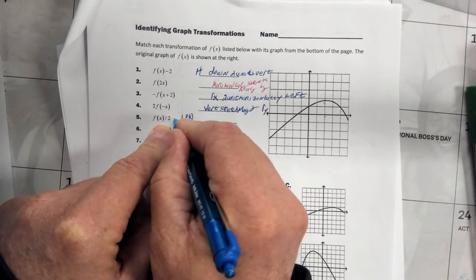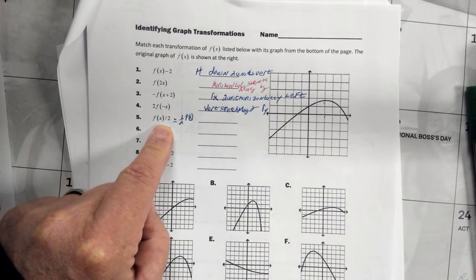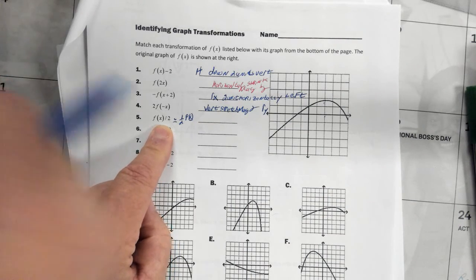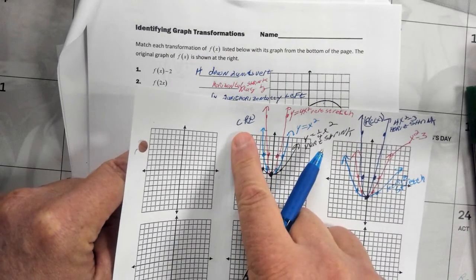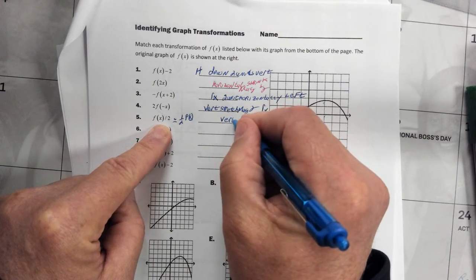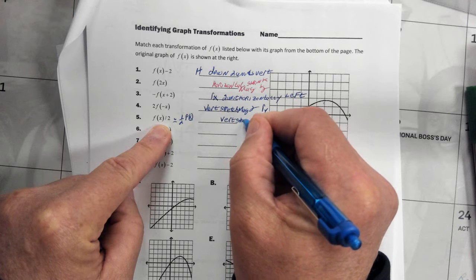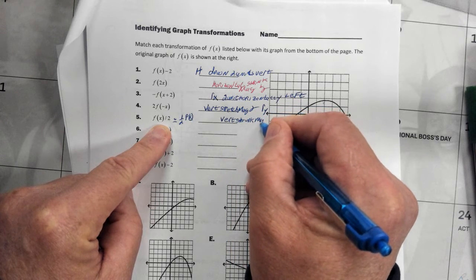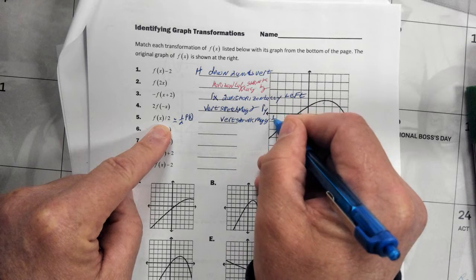What's the half in front do? Vertical shrink. It's a vertical shrink, factor of a half. Vertical shrink, magnitude of half.